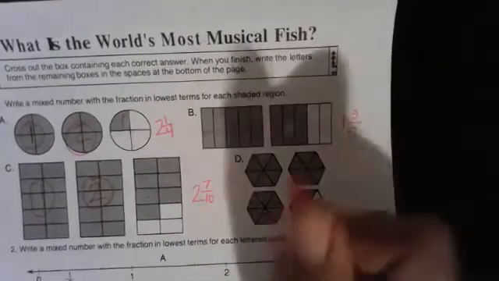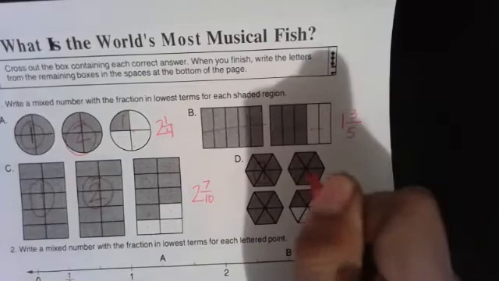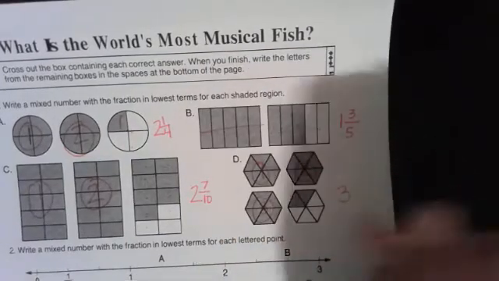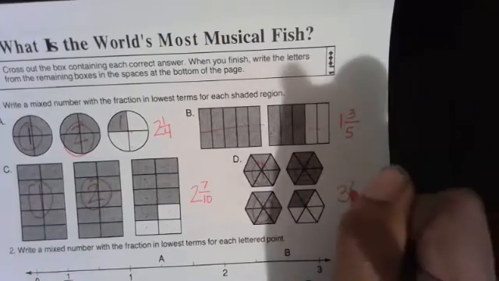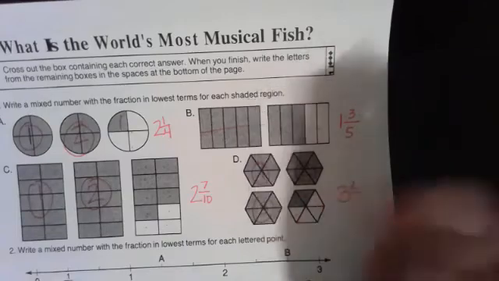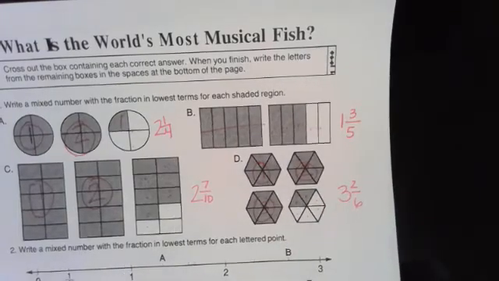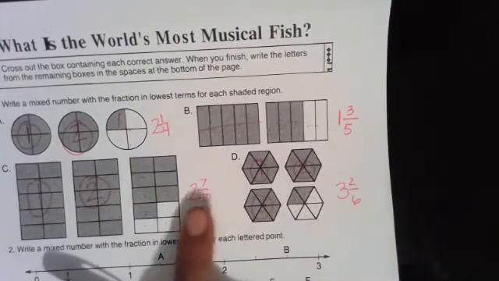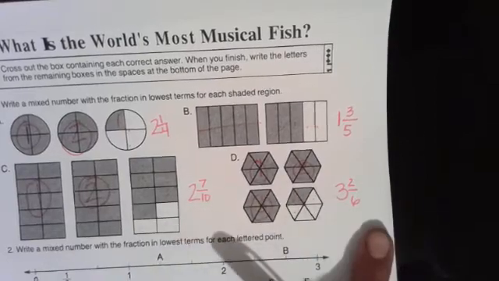Okay, on this one, this is 1, this is 2, this is 3 out of the 1, 2, 3, 4, 5, 6. But if you notice, this is reduced, this is reduced, this is reduced, but this isn't reduced.